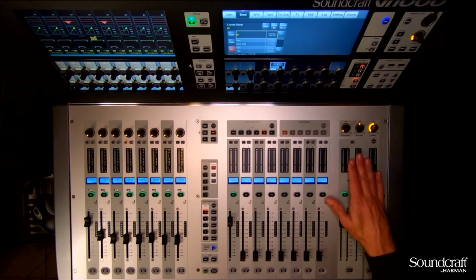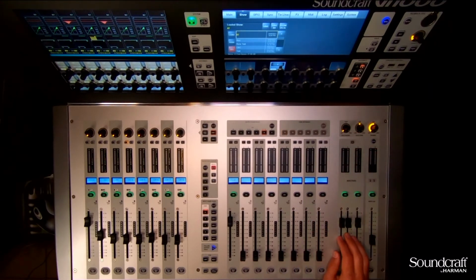Great. Then this section here, some masters. So master on and off. We've got a left and right fader for left and right, and then also center for if you've got a center cluster. I know some people use the center for their subs. I don't think I've ever done it, but I often use it for my talkback. I insert my talkback onto the center fader here.